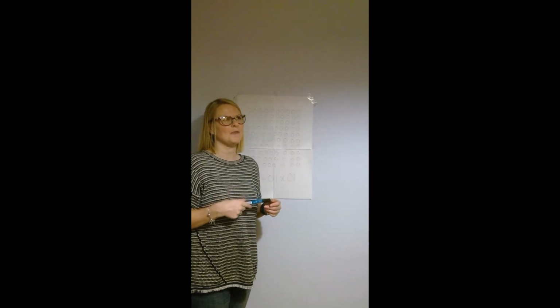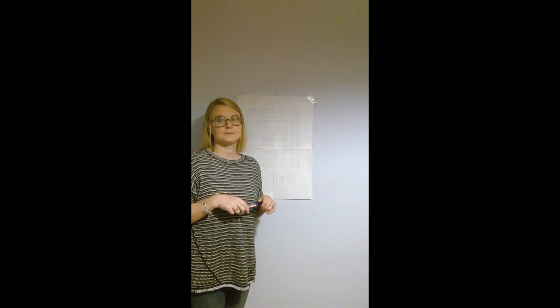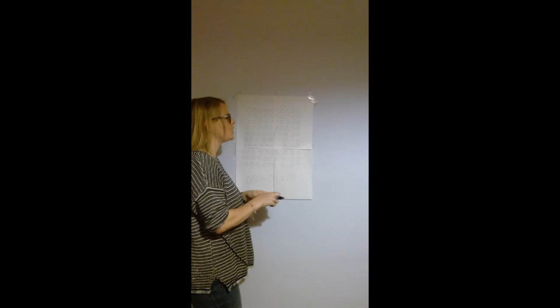How am I going to put that into an array? Pause the video and have a think about how you might draw that as an array, and have a go on some scrap paper. I'm going to draw my array by thinking, right, I know there's 5 toes on a foot and I've got 3 feet. So how many toes am I going to have in total?